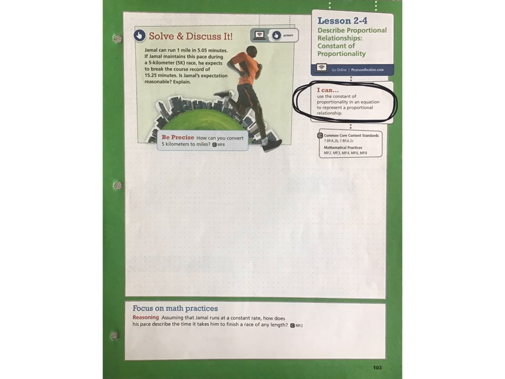Lesson 2-4, describe proportional relationships and the constant of proportionality. In this lesson, we're going to learn a new term that relates ratios and rates and proportional relationships, and we call that the constant of proportionality. So our I can statement today says, I can use the constant of proportionality in an equation to represent a proportional relationship.